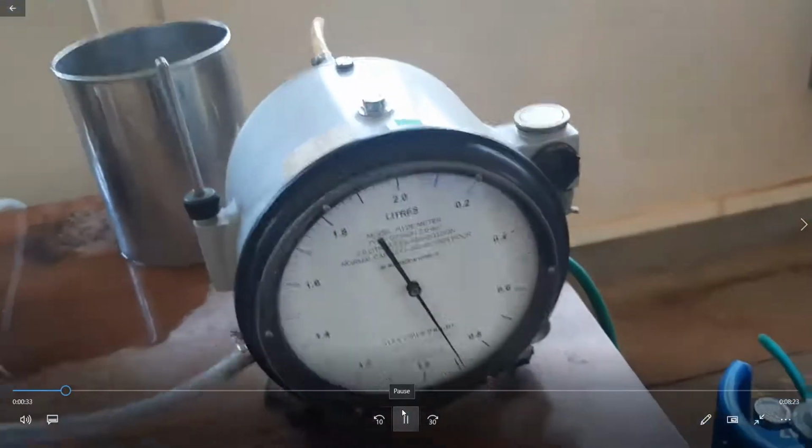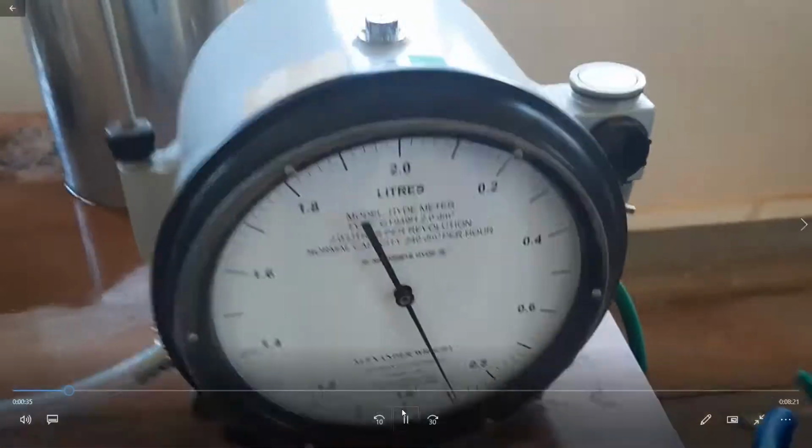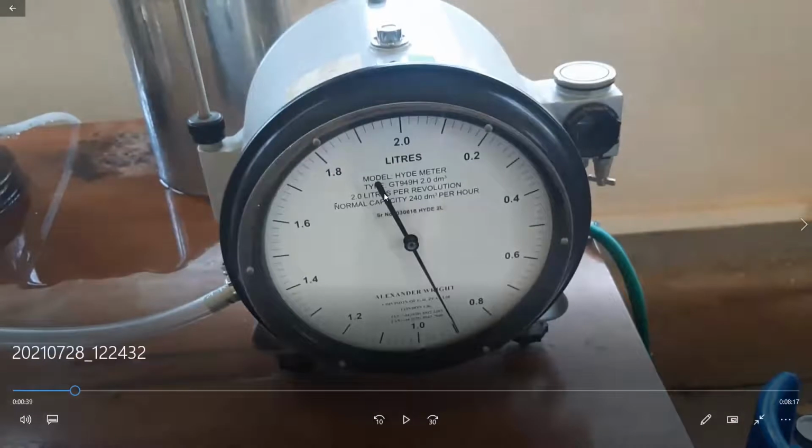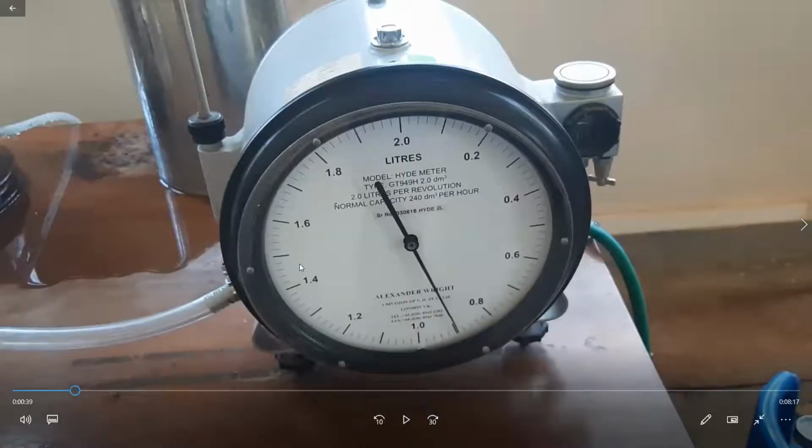Using this meter, you can see we can measure the gas flow rate. If it rotates one full time, that means 2 liters. When 2 liters of LPG gas flow through this meter, it will rotate one full rotation. So we can measure the volume of that LPG gas, so we should know how much volume of gas burned.